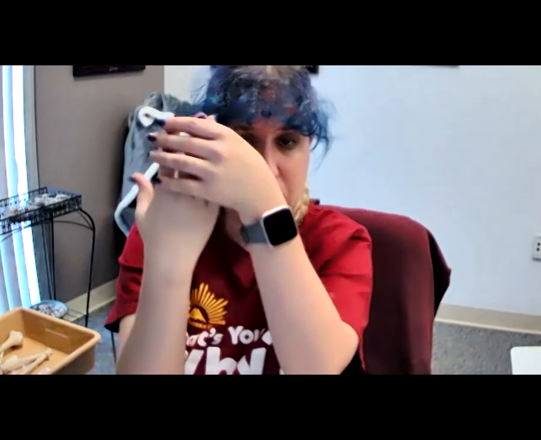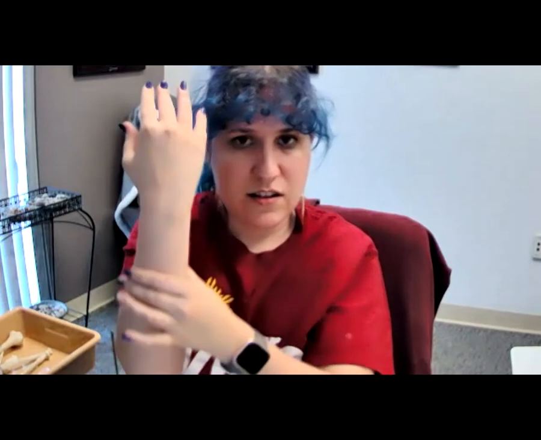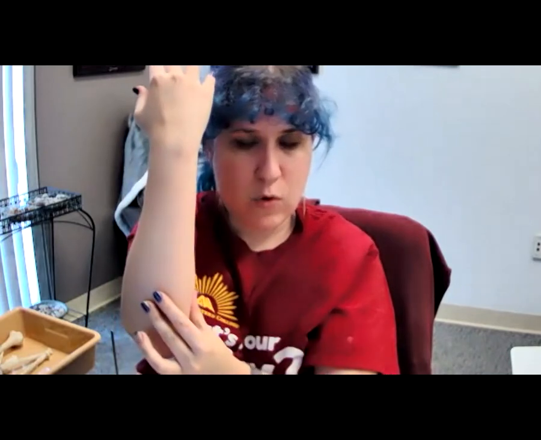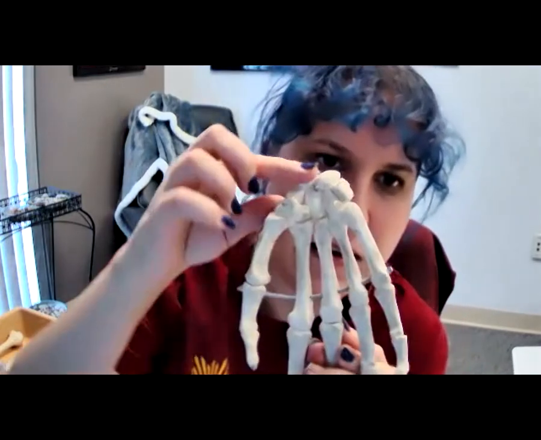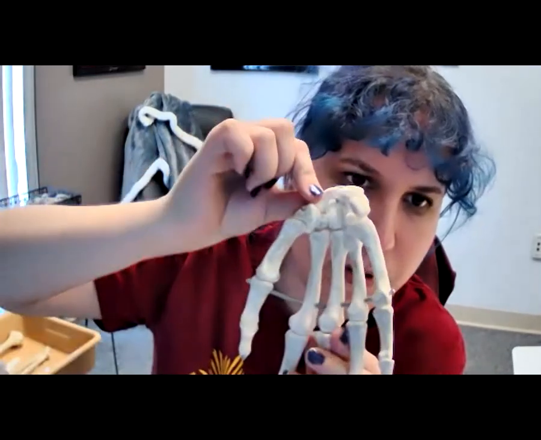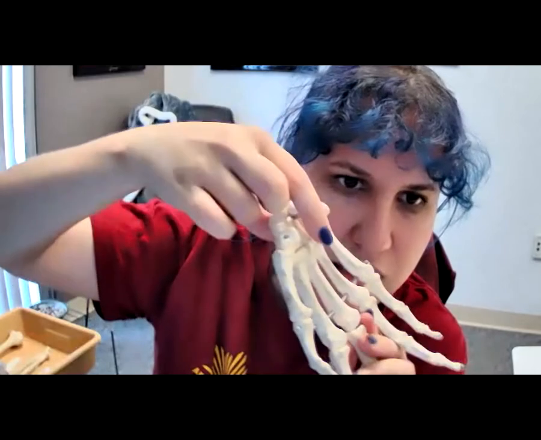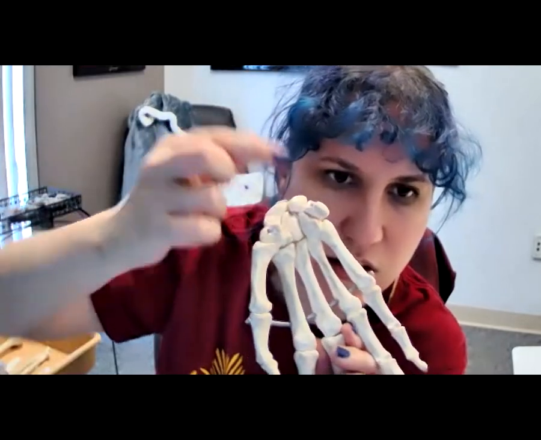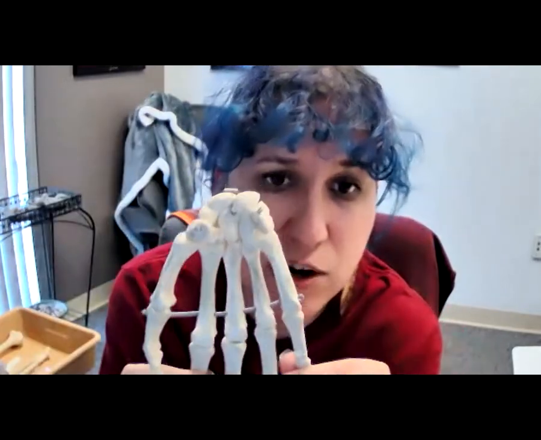Okay. So the last bit, now that we're at the hand, is to get our wrist and attach our hand to our forearm, our antebrachium. So I do have a hand here, and the short bones of the wrist here, all these little bitty bones, are called the carpals.